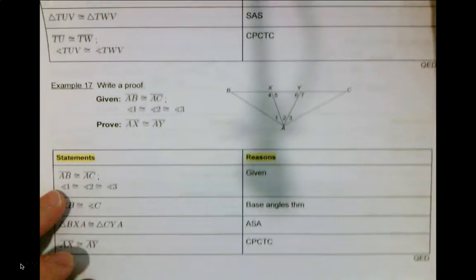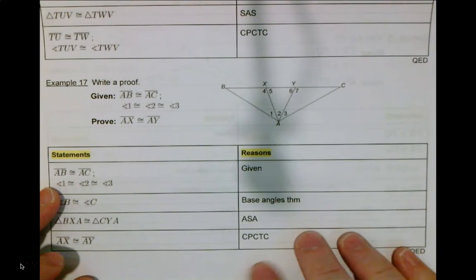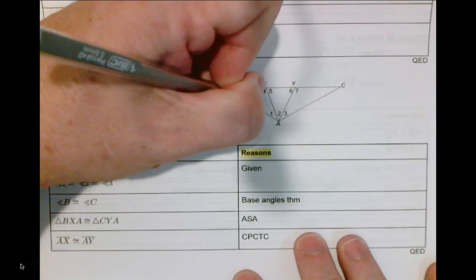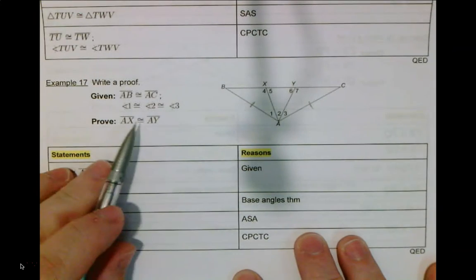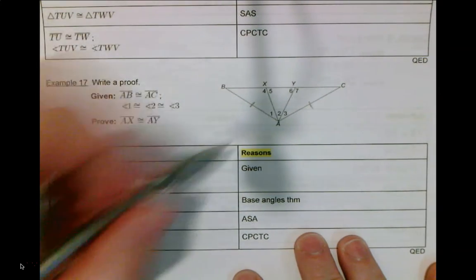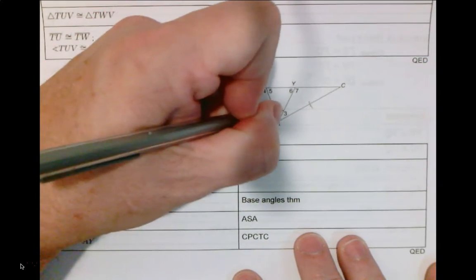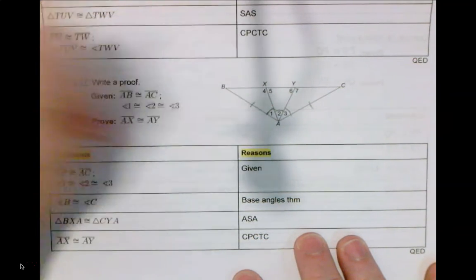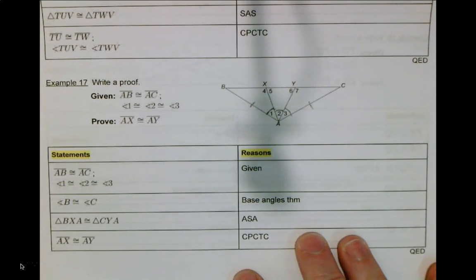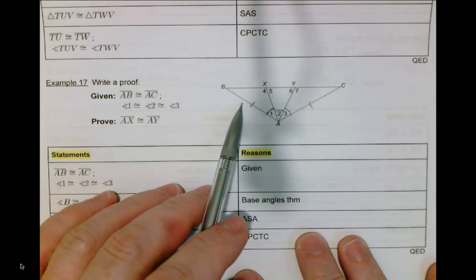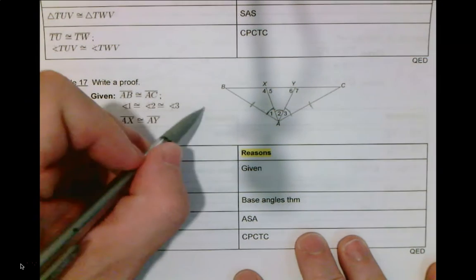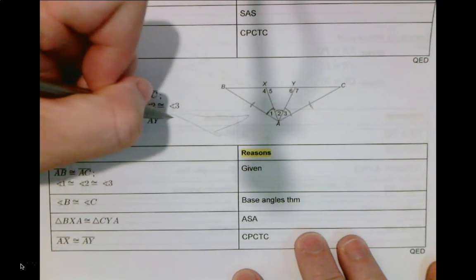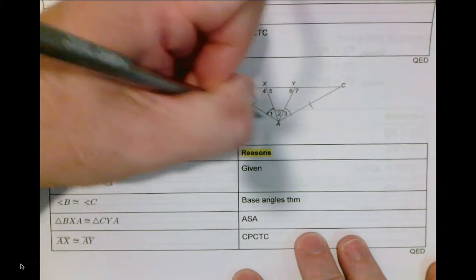Example 17. Okay, AB is congruent to AC. Angle 1 is congruent to angle 2, which is congruent to angle 3. Let me redraw this triangle, this diagram. B, A, C.